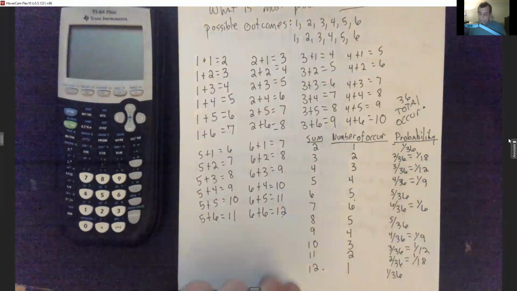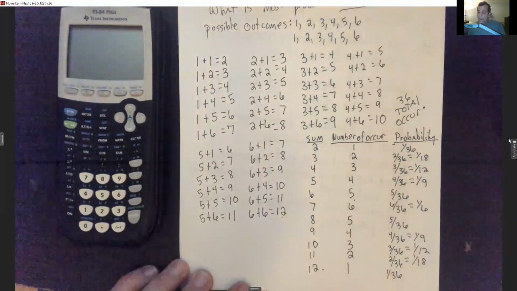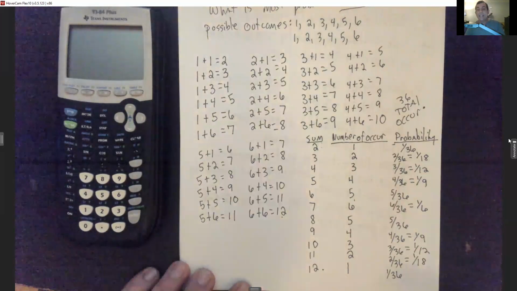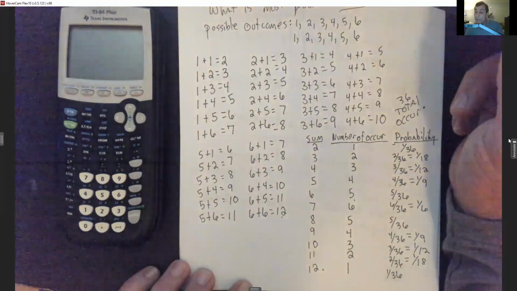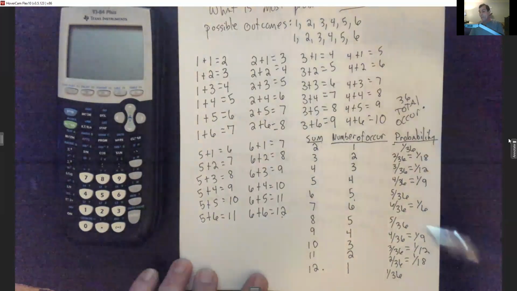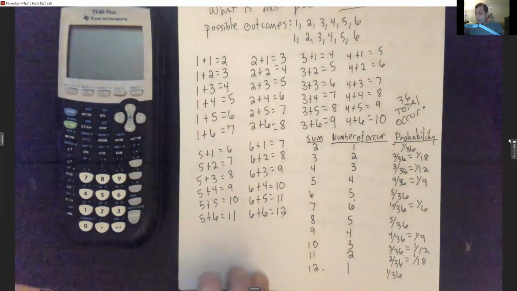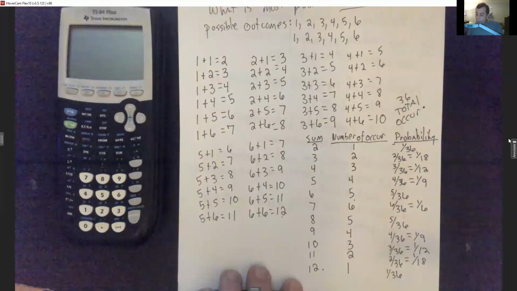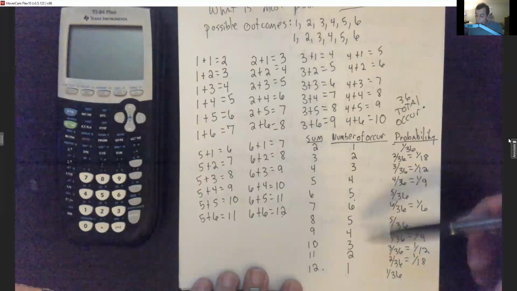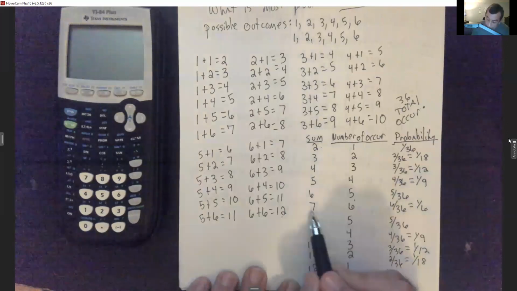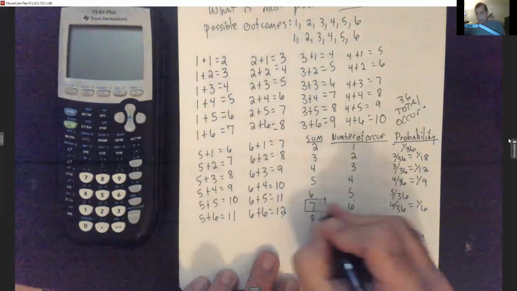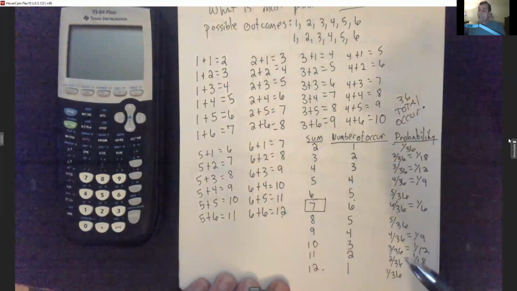So the question, what is the most probable sum you're going to get? Well, whichever one is more likely to occur is going to have the most number of occurrences, which is definitely going to be the sum of 7 there, because it can happen 6 times out of those 36, okay?